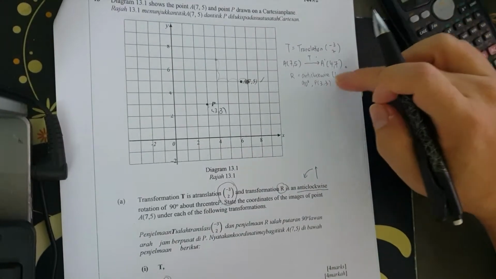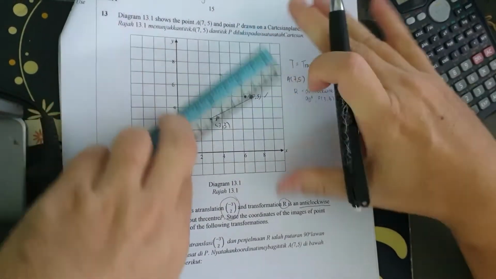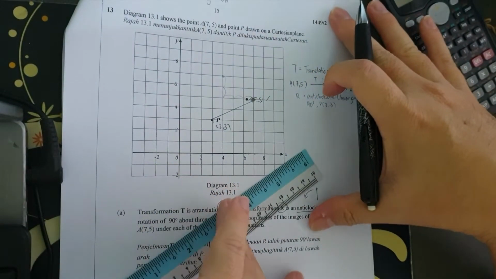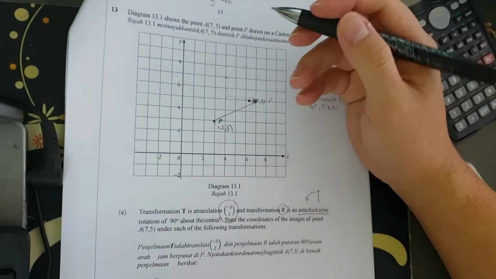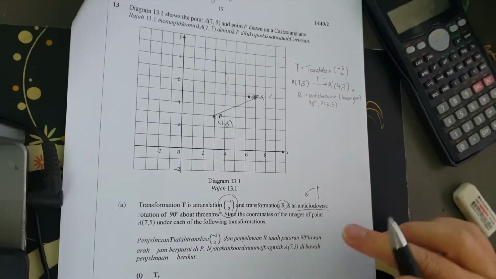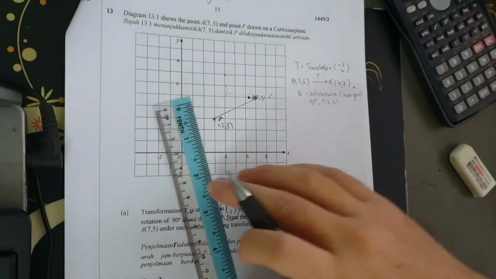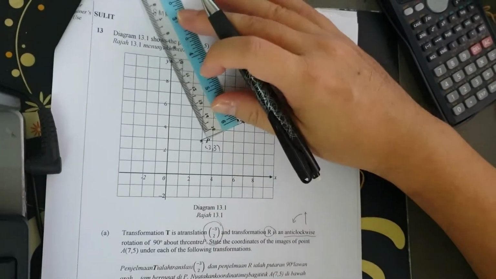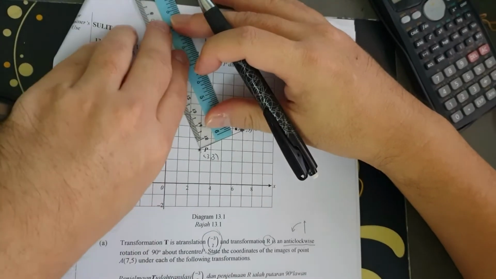So let me see. Okay, so from here to here, draw the hand of the clock. Okay, lukiskan jam tangan. And this is the center of the clock. So what you need to do is rotate 90 degrees anti-clockwise. Normally I will tell my students to use a ruler. Just put it like that. Can you see this 90 degree?